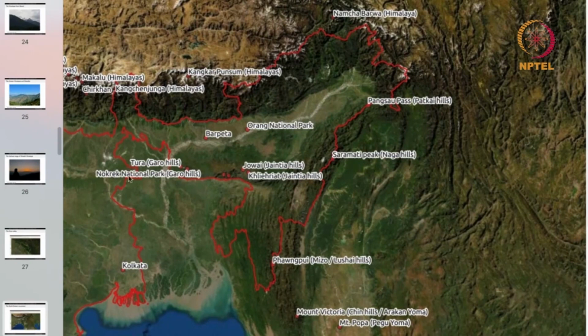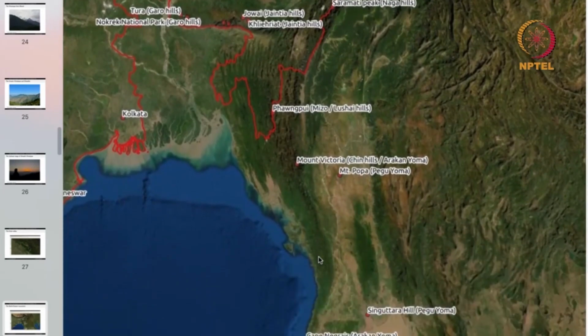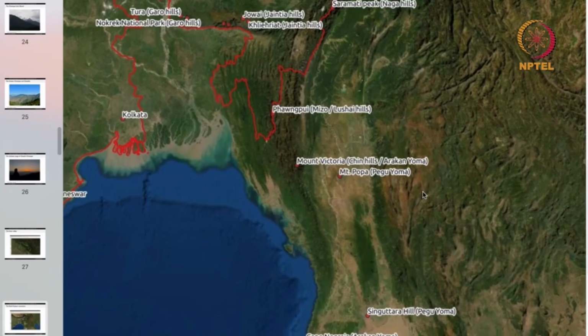So Tura is in Garo Hills, Nokrek National Park is in Garo Hills. So this portion is Garo Hills. This portion is Khasi Hills, and here we have Jaintia Hills. To the south, we have the Mizo or the Lushai Hills, followed by Arakan Yoma and Pegu Yoma.